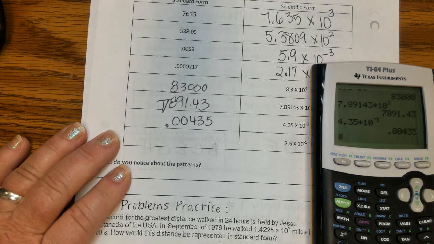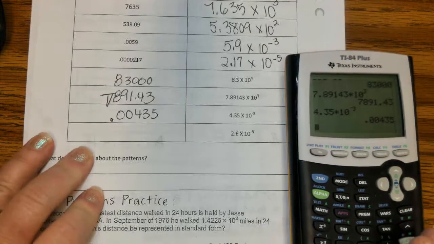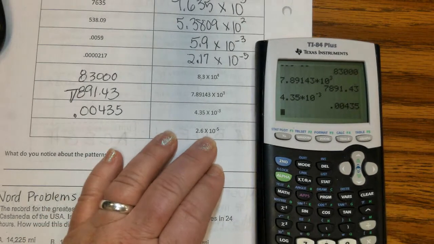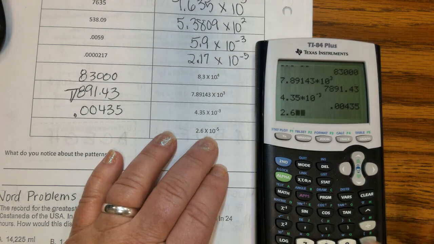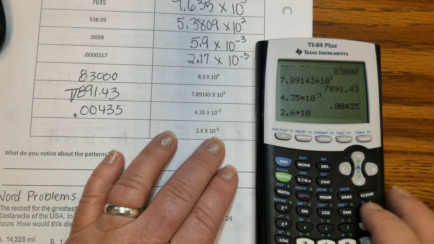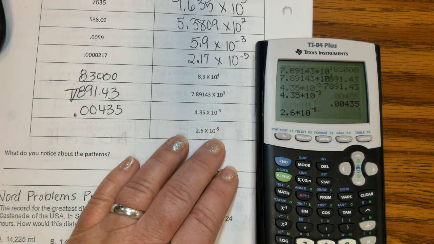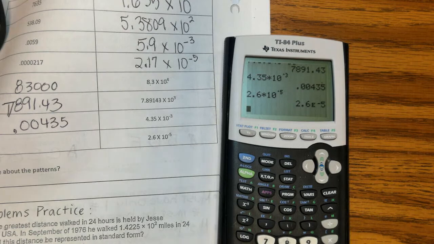Nope? Good. Okay, 2.6 times 10 to the negative 5th. You guys can do it and see if you get the same thing as me. Uh-oh. What happened? Now, didn't I just tell you this calculator will not compute beyond negative 4? I've never seen any test question ever that had beyond negative 4, but that's why I show you, just in case.